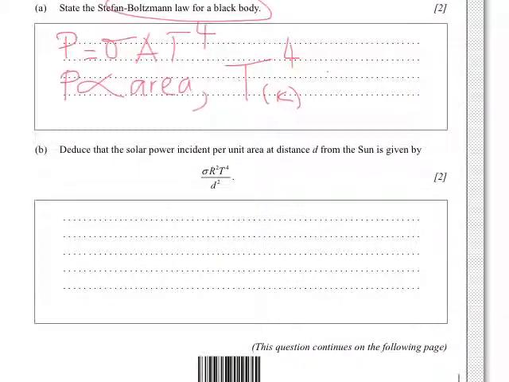Part B, we're still on the same relationship. Deduce that the solar power incident per unit area at a distance d from the sun is given by the following. So using this Stefan-Boltzmann relationship, power is sigma times area times T to the 4.